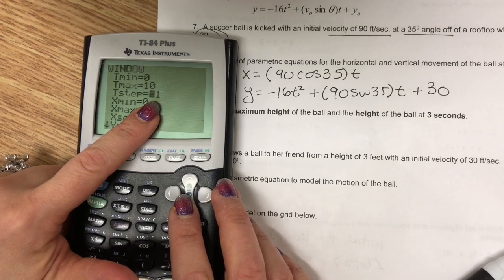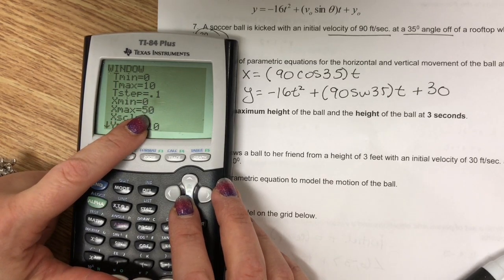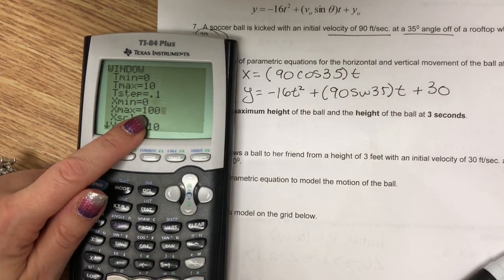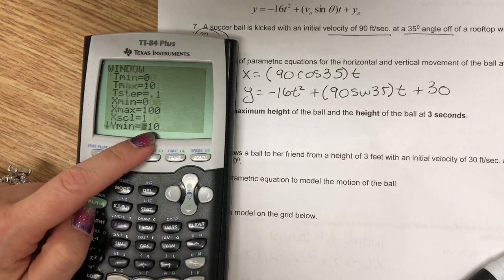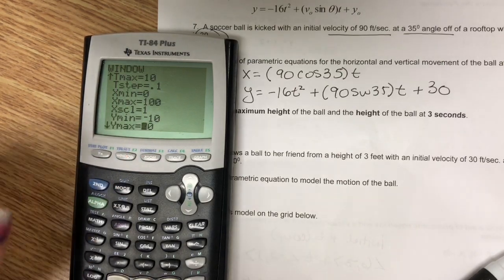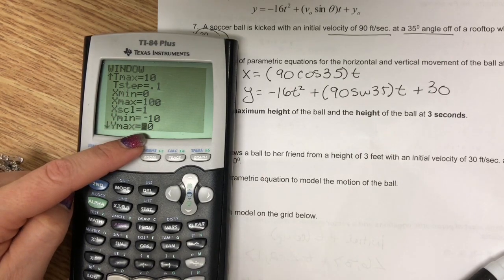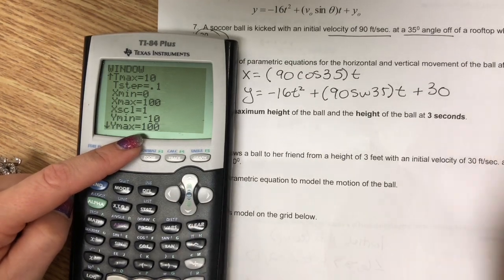I leave my t-step at 1. Can't go behind me, and this is moving pretty fast, so I'm going to make that 100 feet away. I like to leave my y-min at -10 so it shifts my graph up a little bit. And then the y-max, I'm going to go with 100, since we start at 30, and you picture the ball goes up and comes back down.